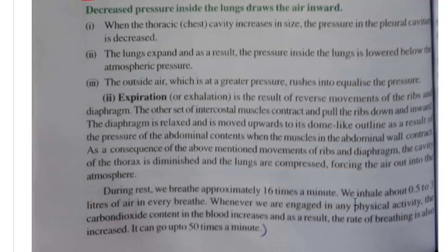So during expiration, what is happening? A totally reverse process is happening. Okay, the ribs, in the beginning they are expanded, now they are contracting. The other sets of intercostal muscles contract and pull the ribs down and inward. So the ribs are now pulling down and inward. The diaphragm is also now relaxed and it moves upward in a dome shape.